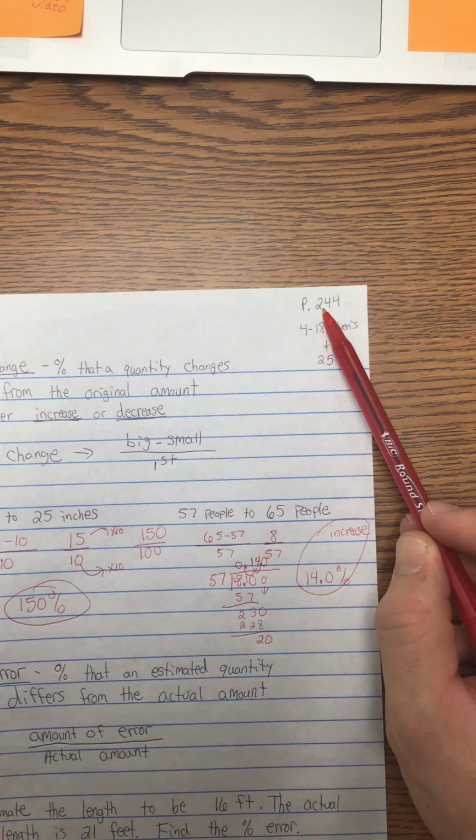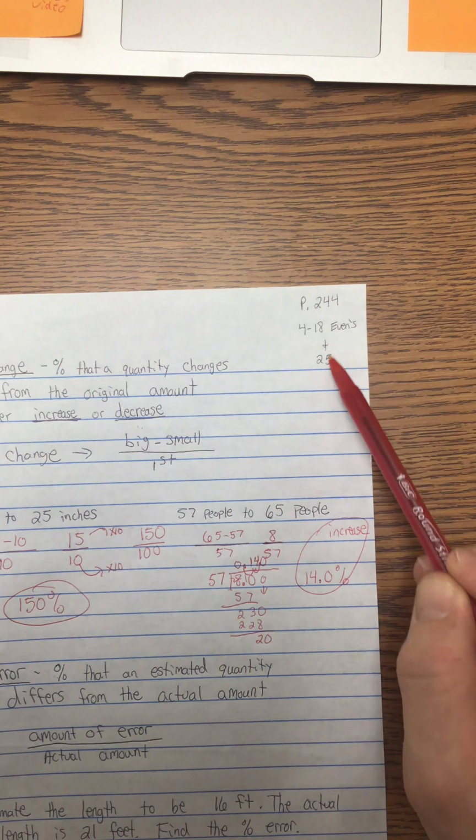All right, on page 244, 4 through 18 evens, and then you will do number 25.